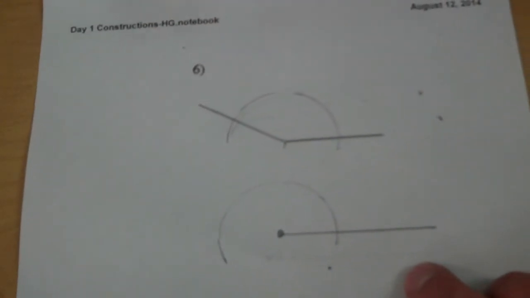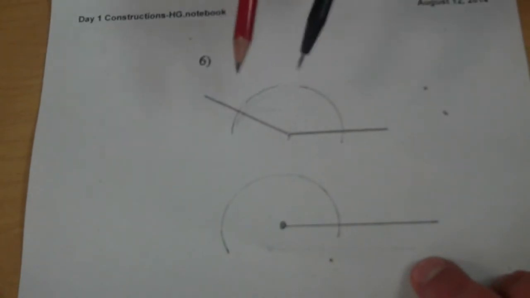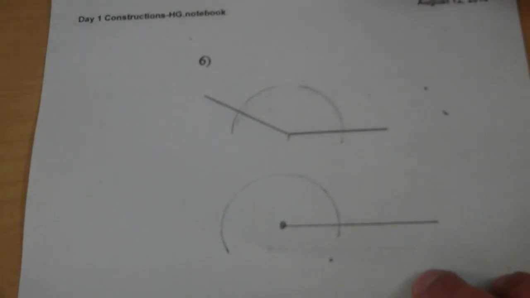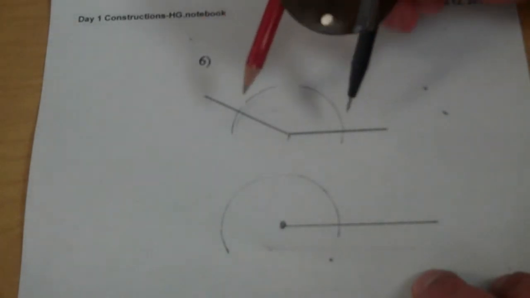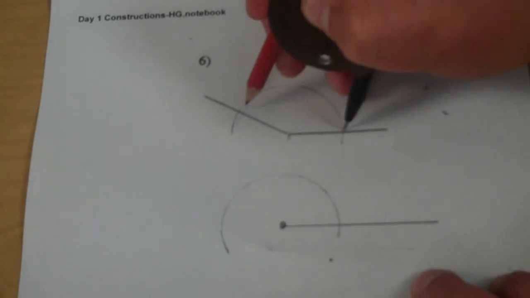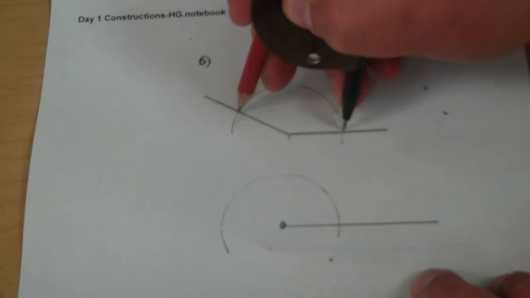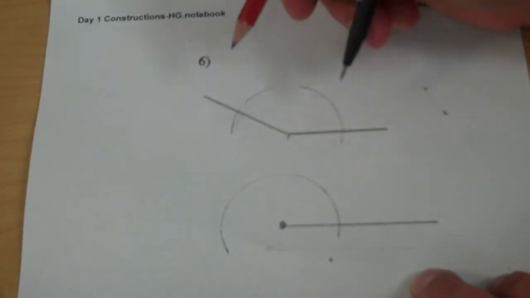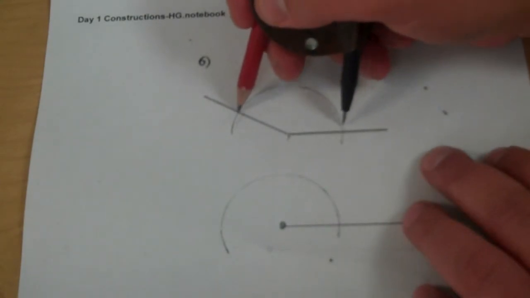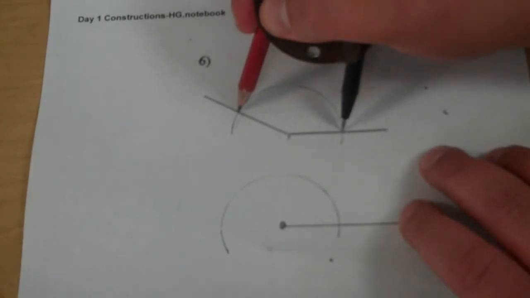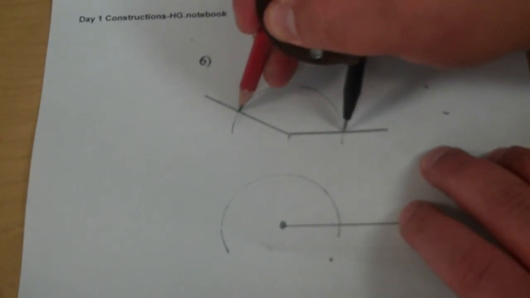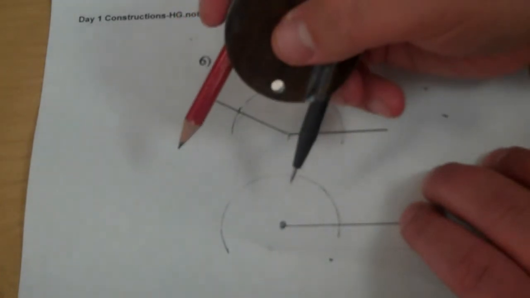Take your compass back up to the figure above and adjust it so that each point of the compass is at the opening. So our opening, adjust the compass so it's about right there. Intersecting point here, intersecting point here. Keep that opening the same.